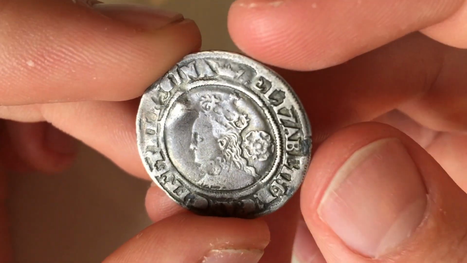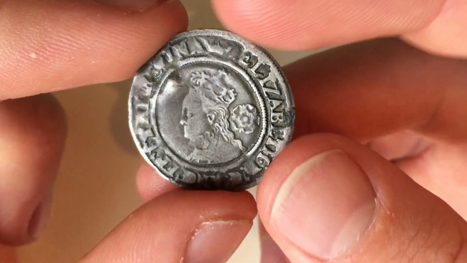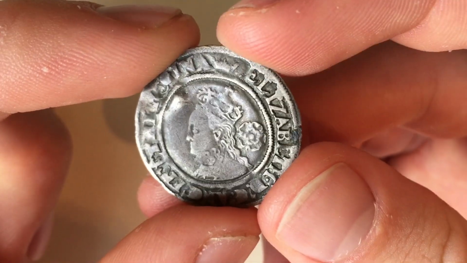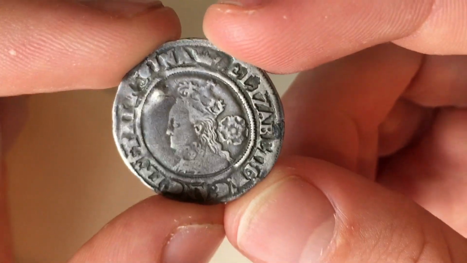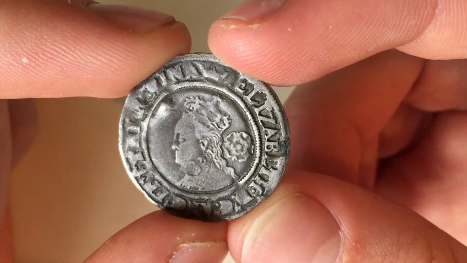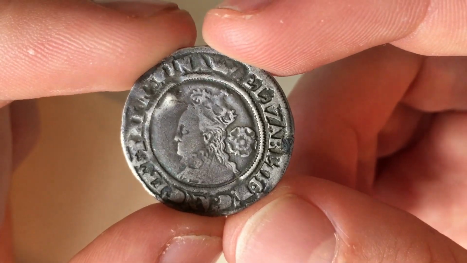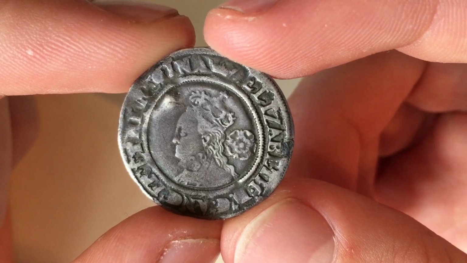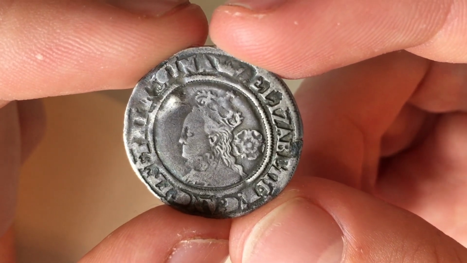Then you notice we have a crown, which is slightly worn, basically on the top of the coin. This is a mint mark for the Tower of London, but it also gives you a specific year that it was minted in, 1569, which is quite handy to know, because Elizabeth I reigned from 1558 until 1603, so that's quite a wide period to look at.